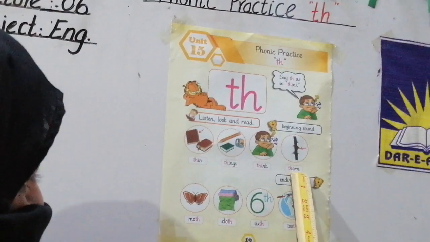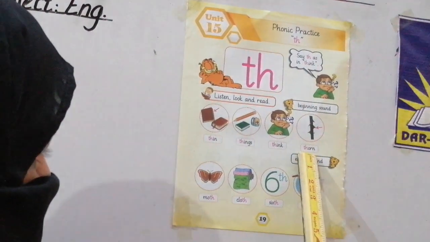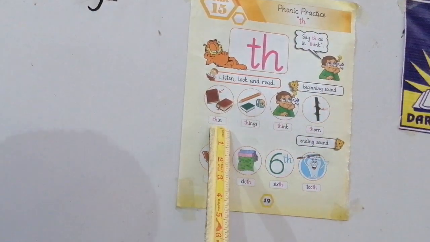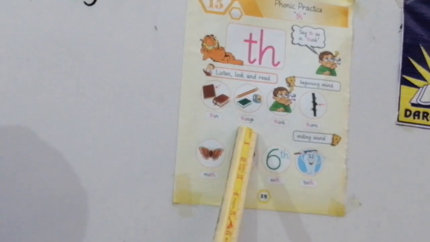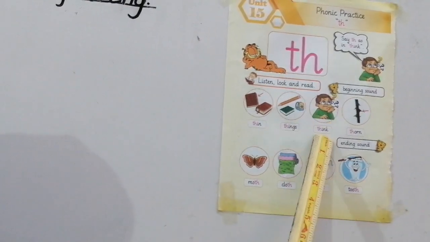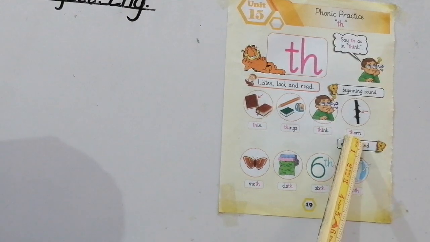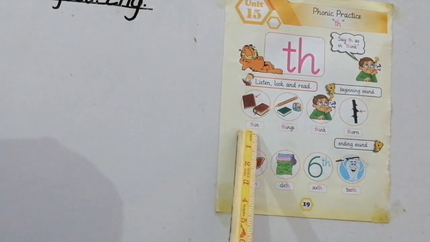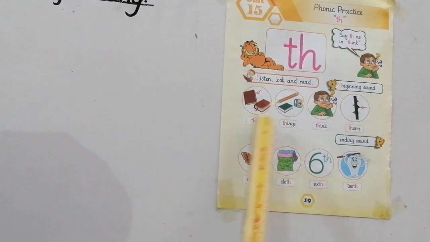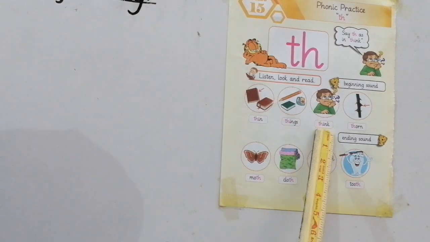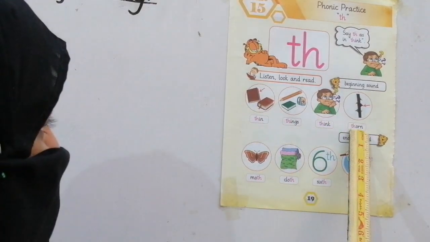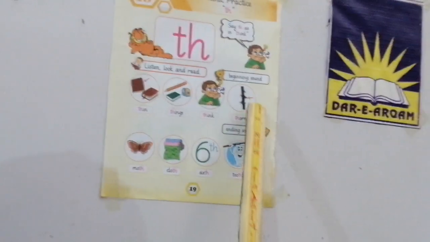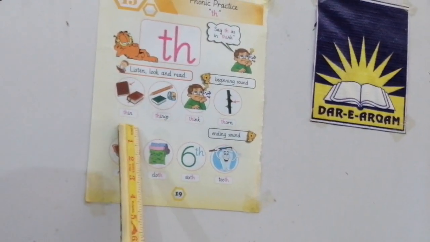Thorn. Thin. Things. Think. Thorn. Students, these are the beginning sounds of TH.